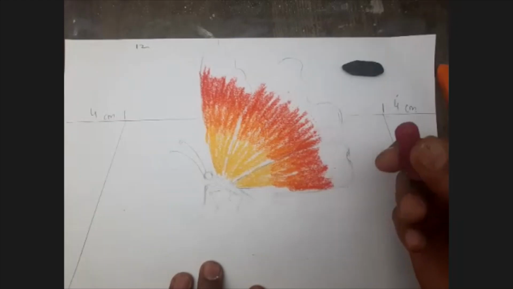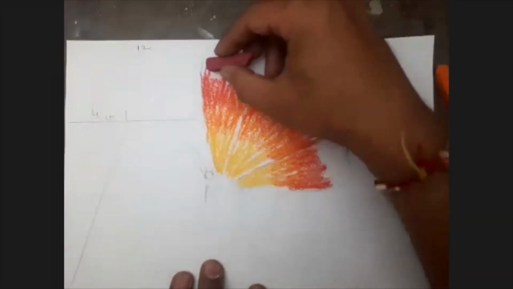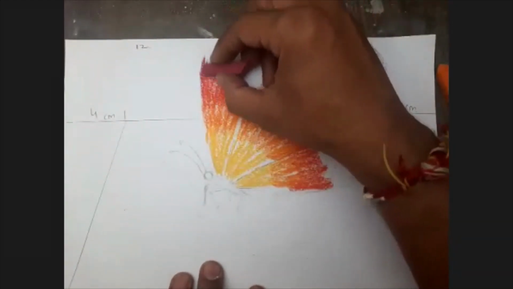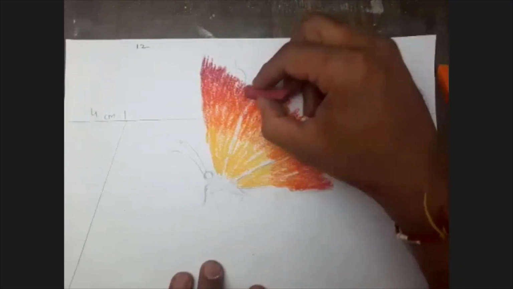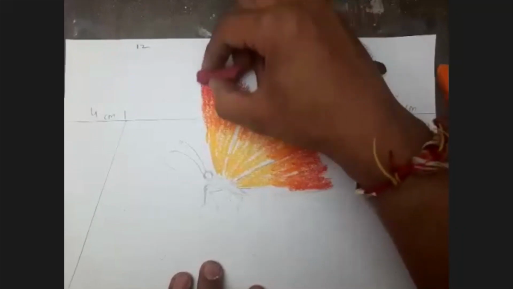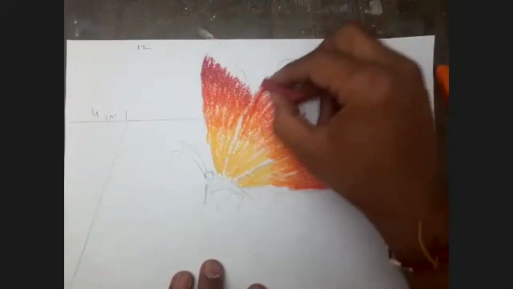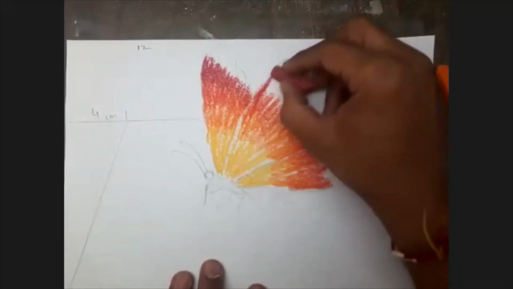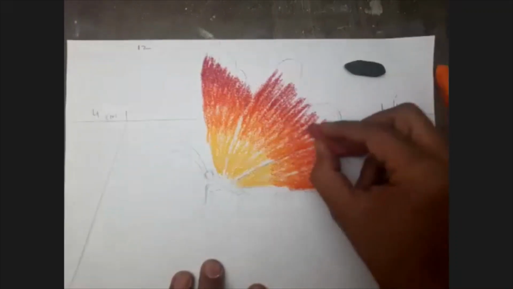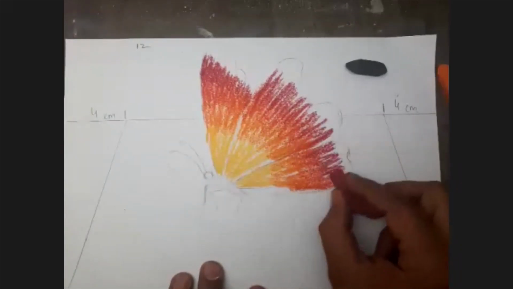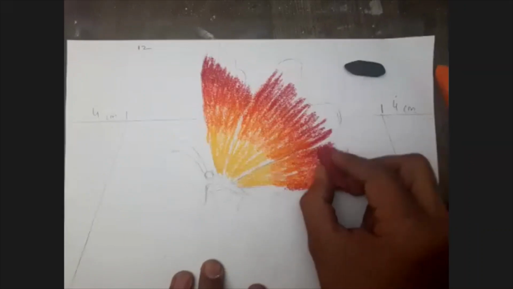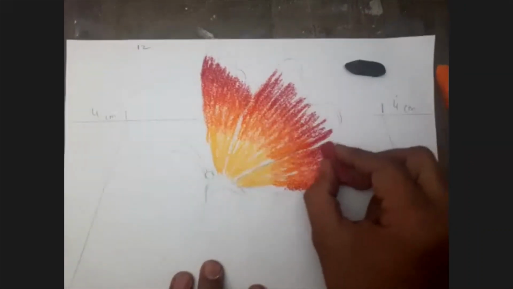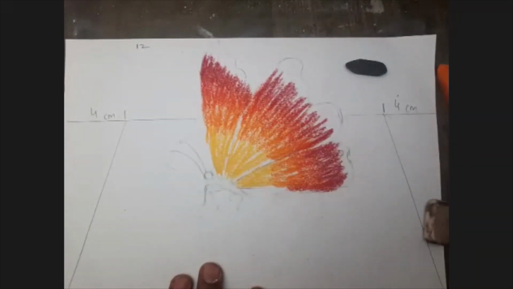And last is like this maroon. If you don't have maroon, you can keep red also. No need to apply maroon here. Because in 36 shade, maroon is available. In 20 shade, maroon is not available. Little overlapping. I am keeping this end area for black. But we'll apply black at the end. First, we'll merge this color first.